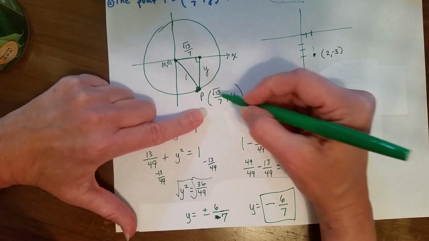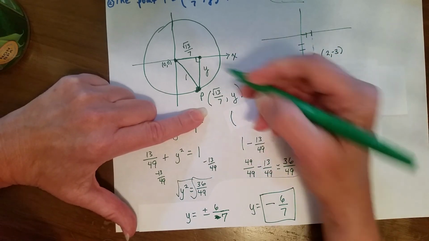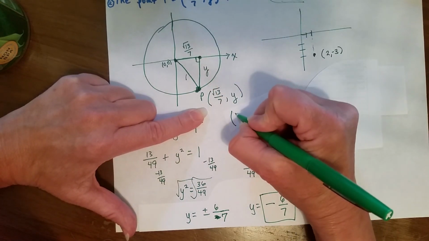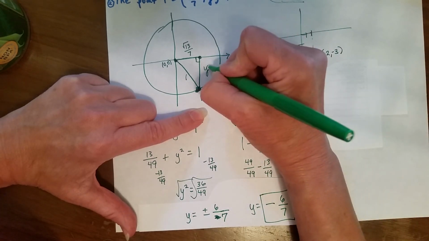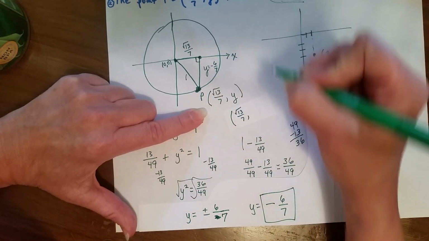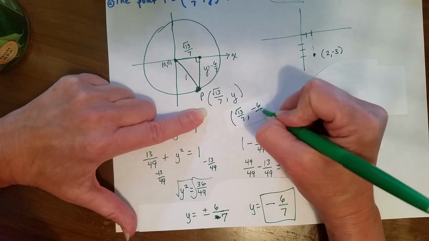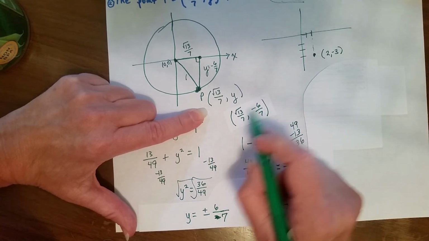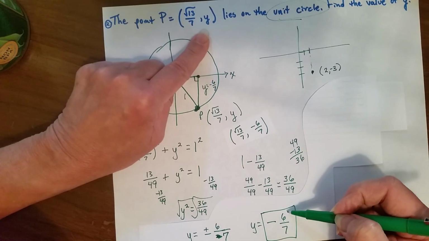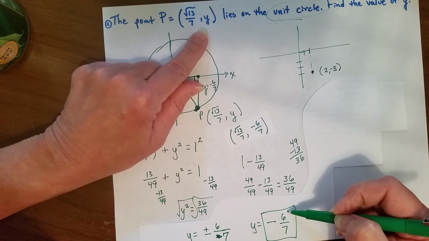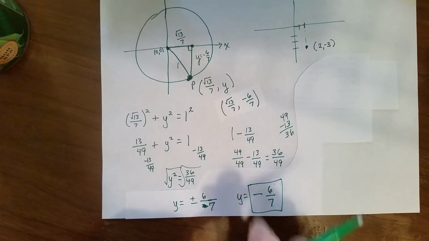So what we found is that this point P has the coordinates positive root 13 over 7, comma, and then y is negative 6 sevenths. Okay, so those are the coordinates, and that's the answer for y, what we were asked to find. Okay, that takes care of it.